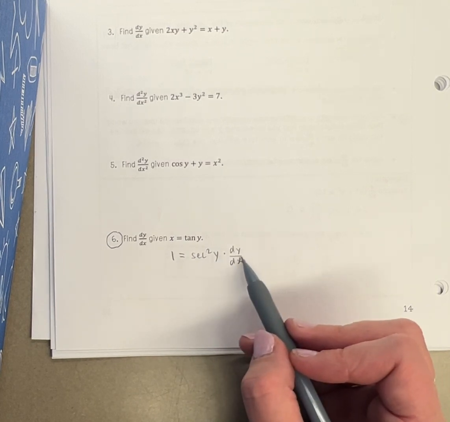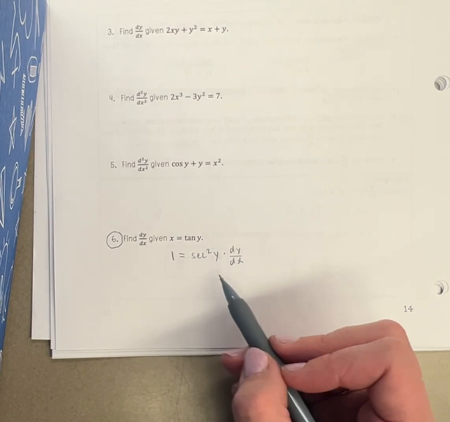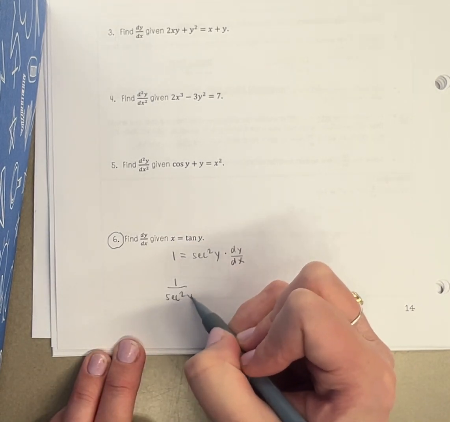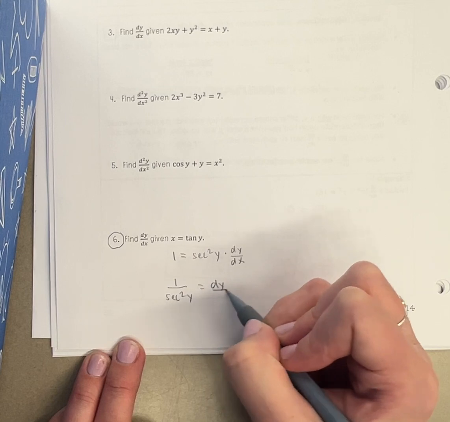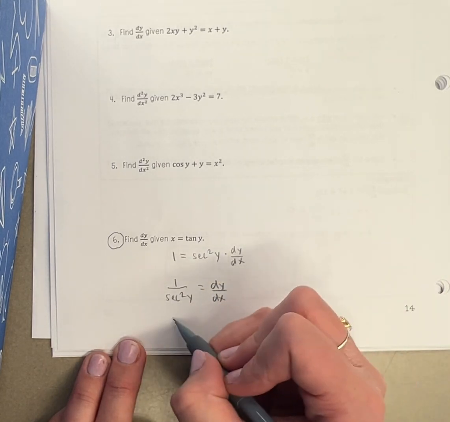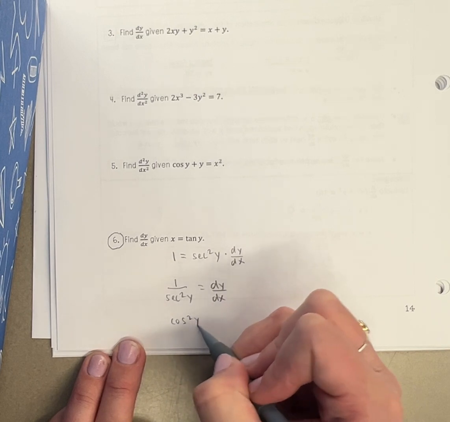So all of my dy/dx's are on one side already. I don't need to factor it out. I can just do the dividing step. So 1 over secant squared of y is dy/dx. 1 over secant squared is just cosine squared, so I could write this one like that.